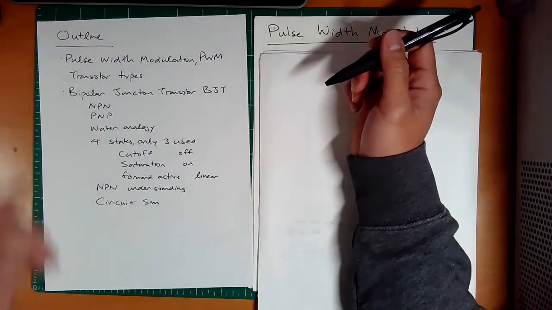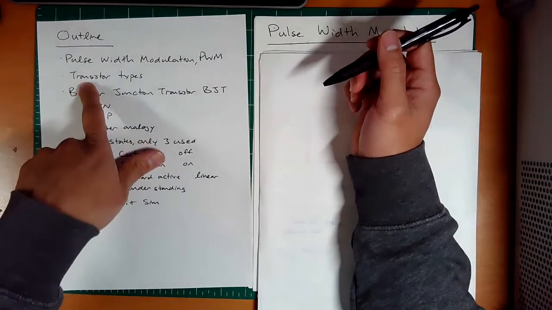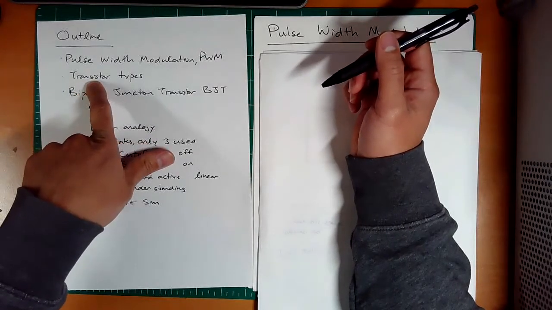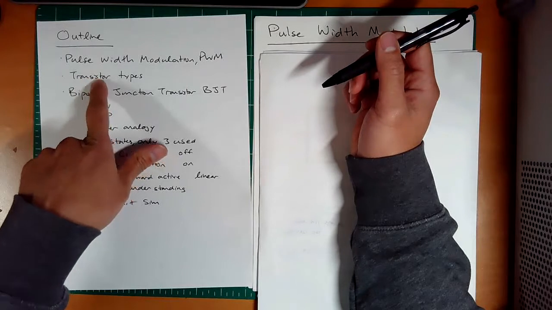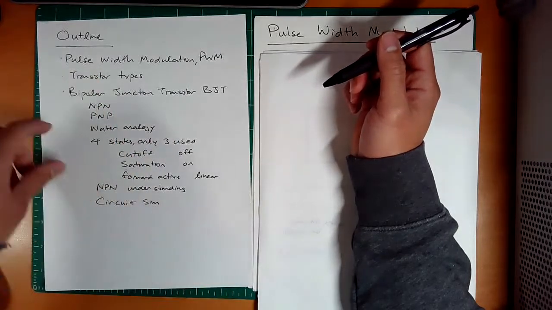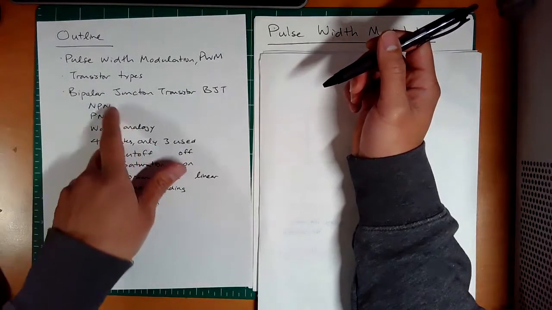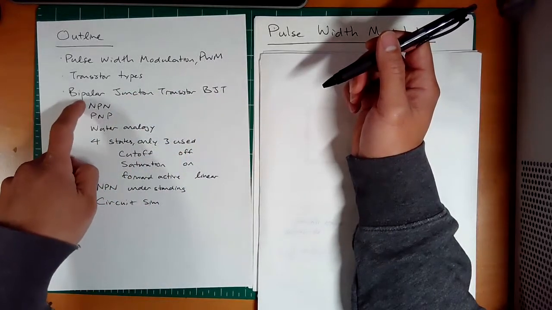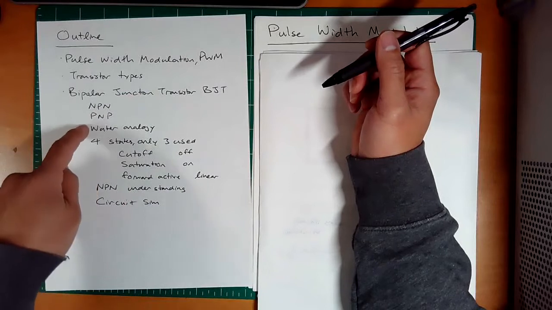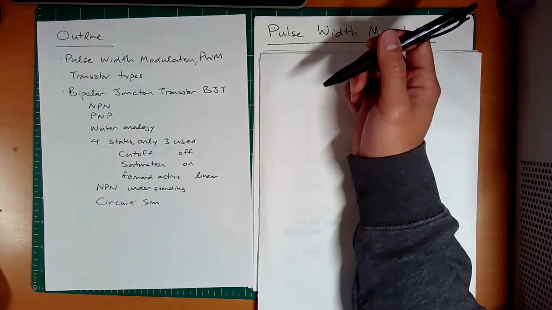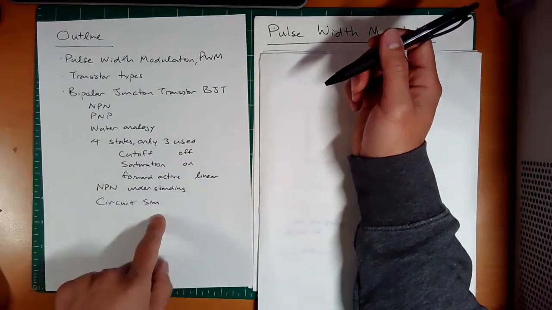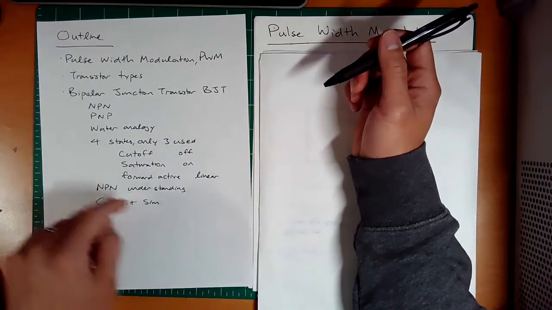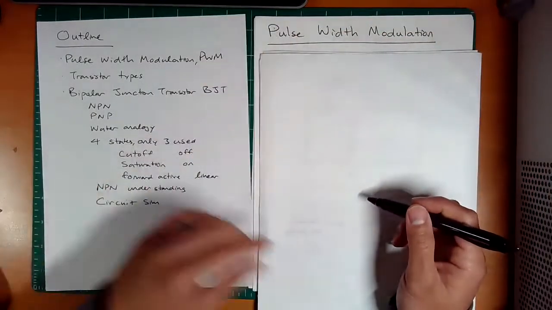We'll actually implement it with this new device called a transistor. These are very special devices, and we'll talk about some common types here. And then we'll look at the specific one called the bipolar junction transistor, or BJT. In this first part, we'll look at NPN, PNP, and the water analogy. In the next part of this lecture, we'll look at 4 different states and get some more understanding on the NPN one. But let's just look at this first half.